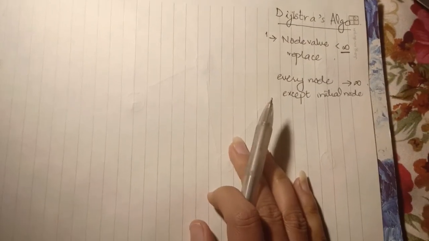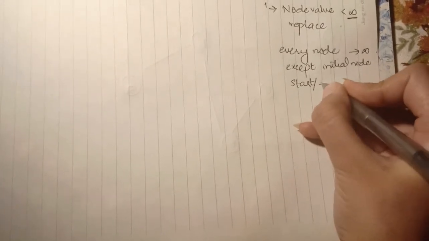And originally every node except the initial node has weight value as infinity, and the starting point or initial node has zero value.